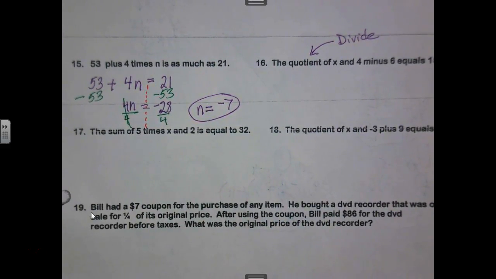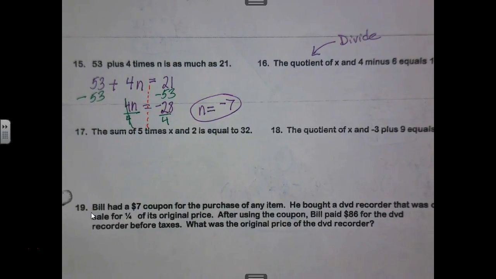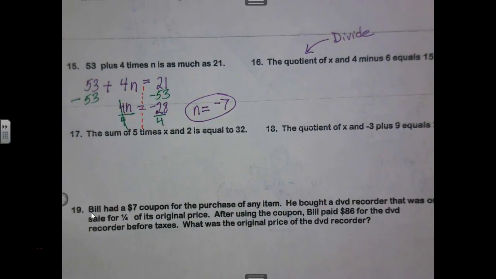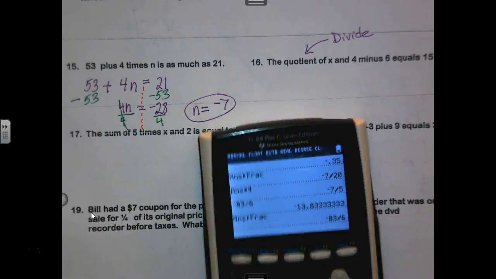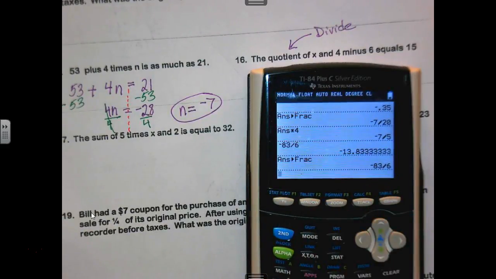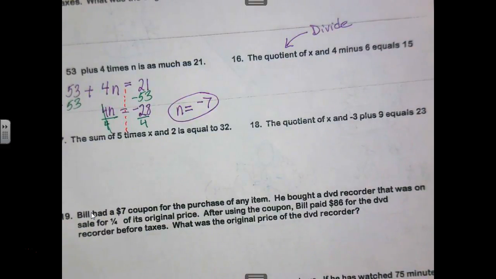Did I screw it up? Is it 32? No. Well, maybe it is. 9. I was doing it backwards. It's my dyslexia kicking in. I'm getting -32.